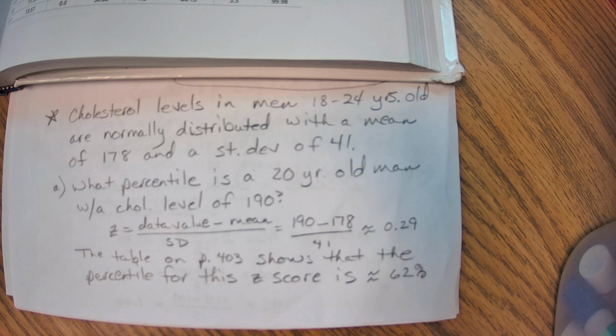So there's two questions to this problem. The first one is finding the percentile that a 20-year-old man with a cholesterol level of 190 would be at. So remember, the z-score is the data value minus the mean divided by the standard deviation, which would be 190 minus 178 over 41. That comes out to be about 0.29.